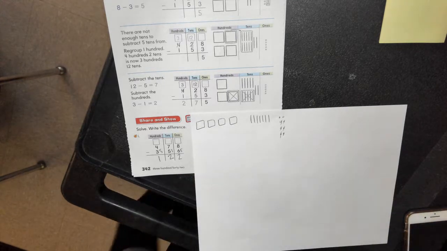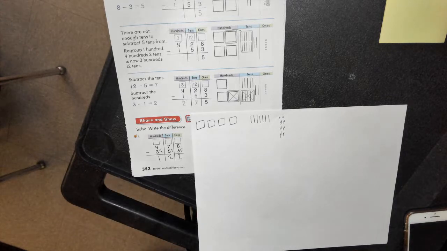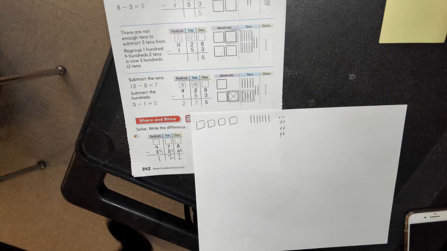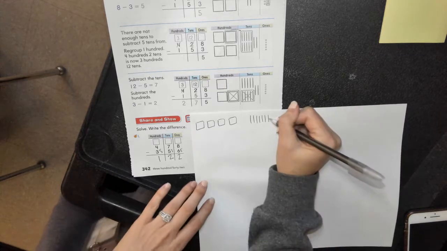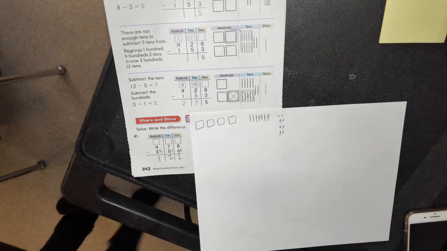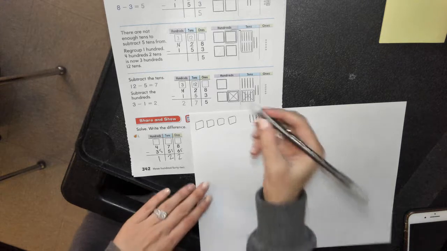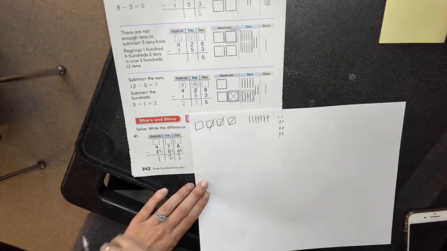Okay. What place value now? The tens. How many am I taking away in the tens? 5. Do I have 5? Yes. How many hundreds am I taking away? 3. Do I have 3 to take away? Yes. Now I need to count my picture.